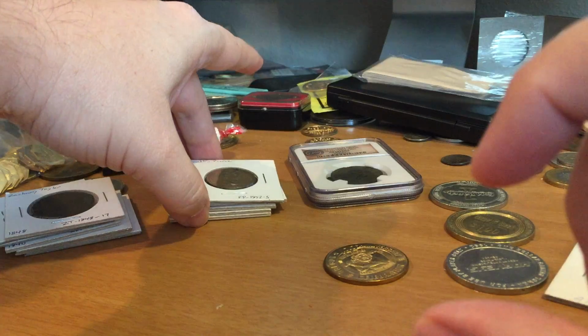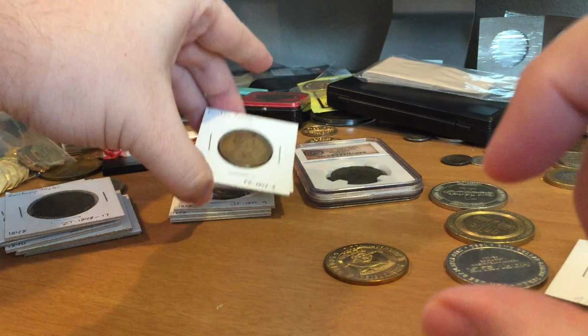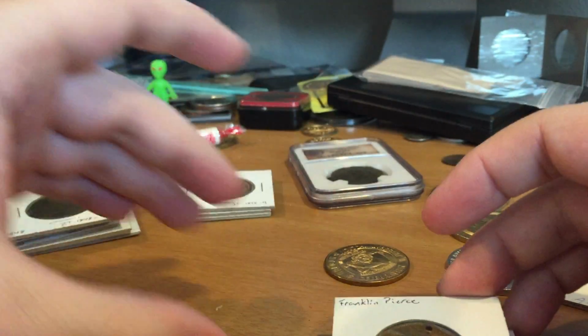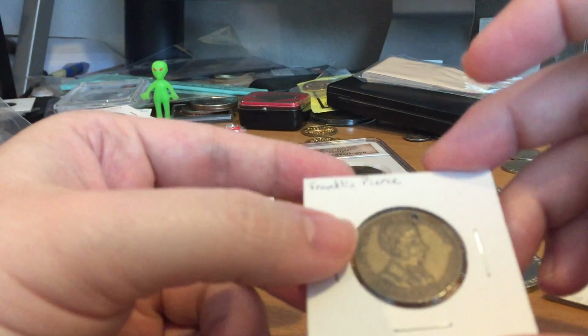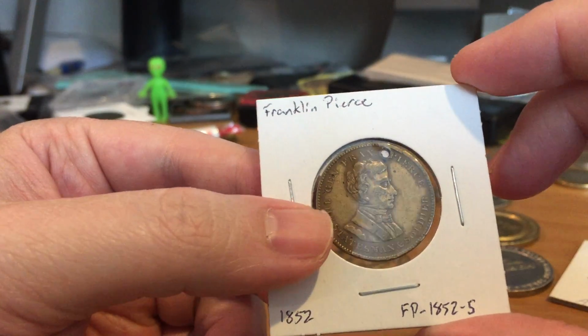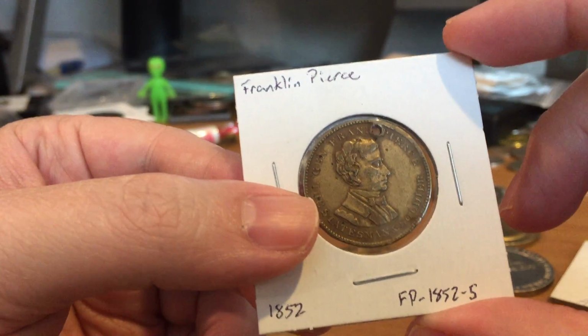And a little side note of the election of 1848 is that Martin Van Buren ran for president again, mainly because he didn't like Lewis Cass, and he ran as Free Soil candidate and took votes away from Cass.